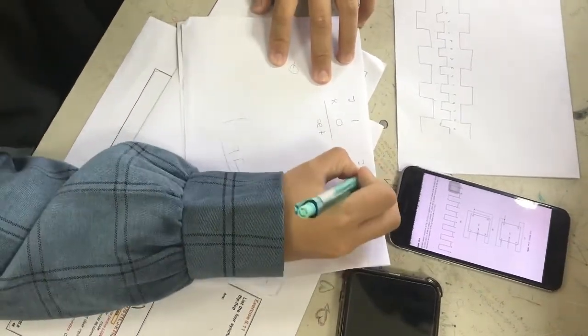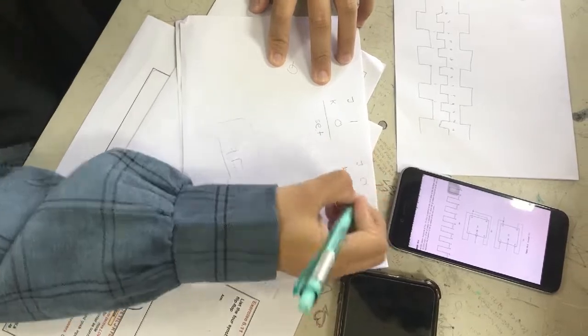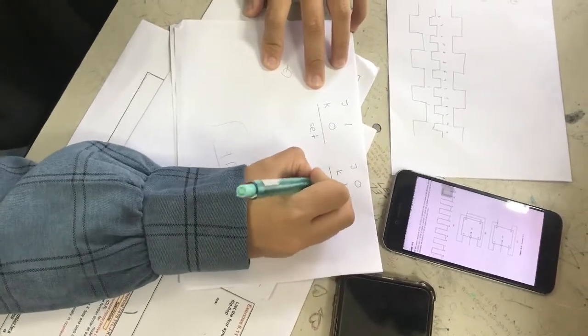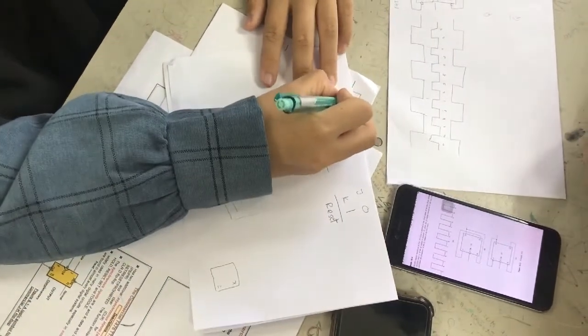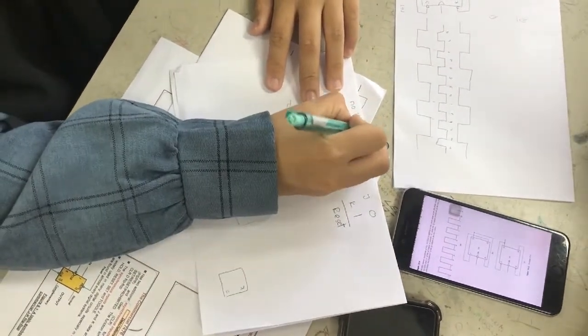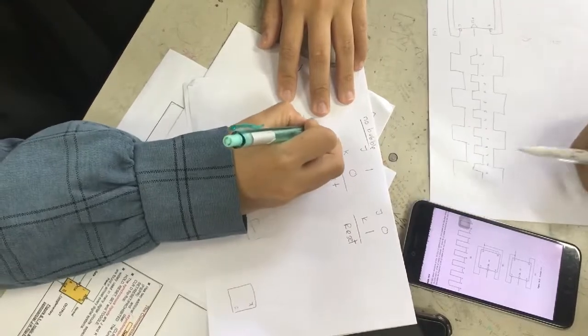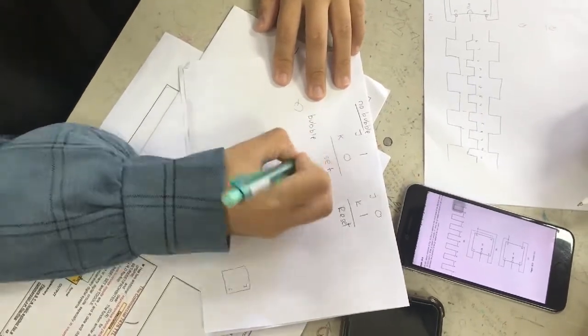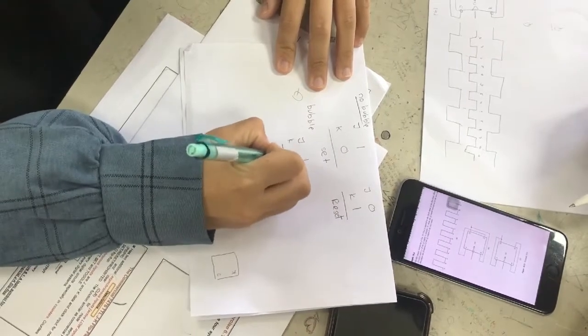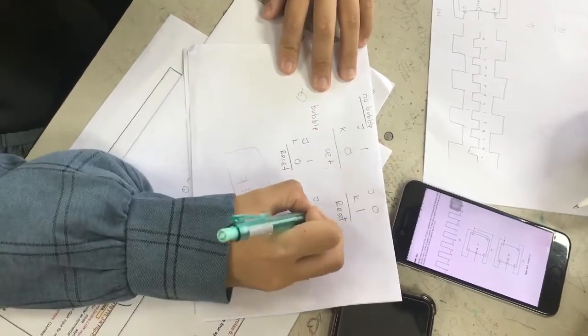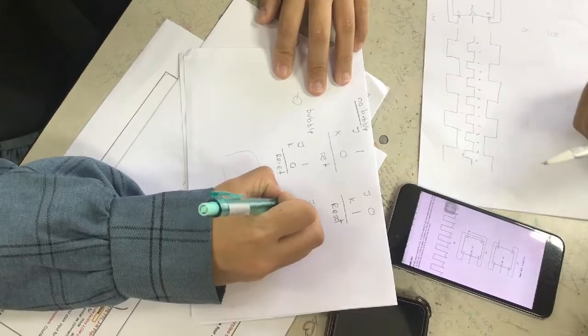When J is 0 and K is 1, the condition will be reset. When there is a bubble, when J is 1 and K is 0, it will be reset, but when J is 0 and K is 1, it will be set.